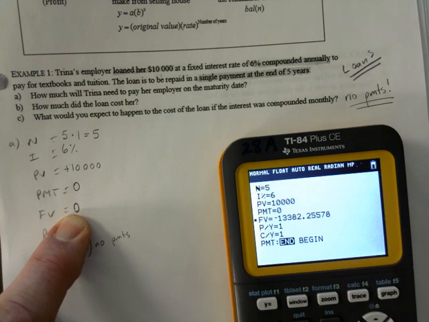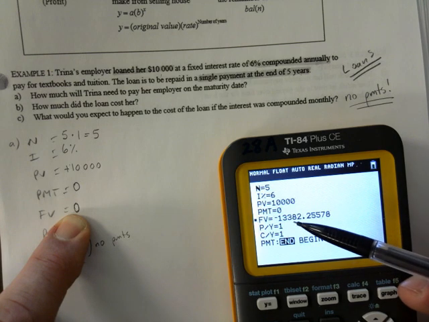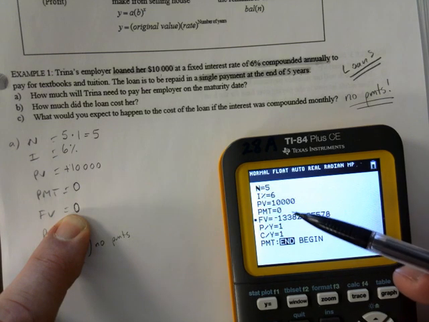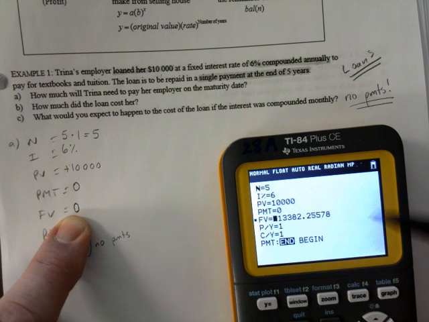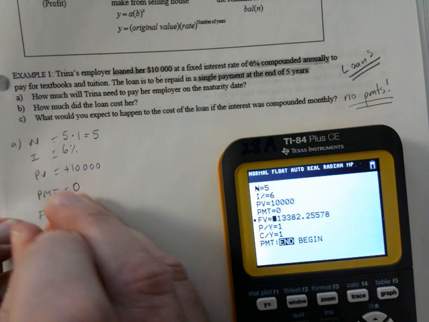This is a weird one where there's no regular payments. We're going to have to figure out the future value in this case, because you always end up paying them back more than what you got in the first place. You always do. So we're going to solve for future value here.